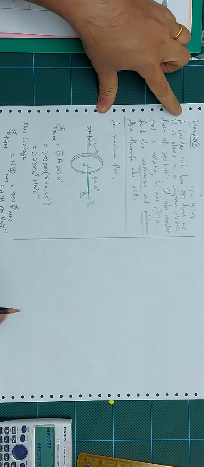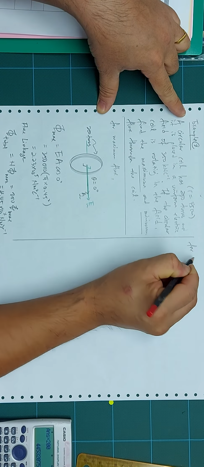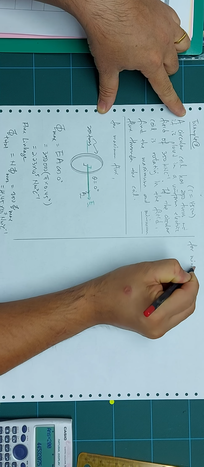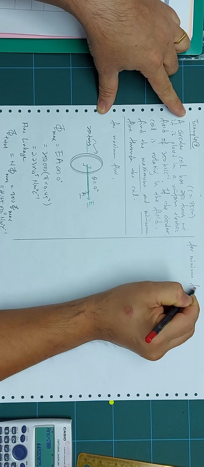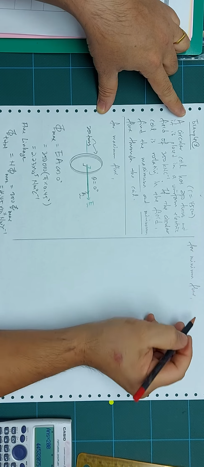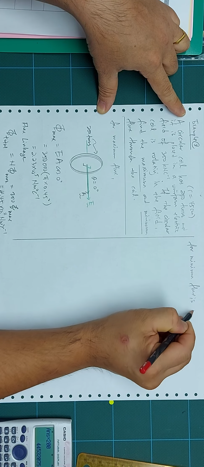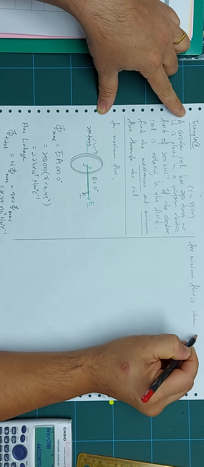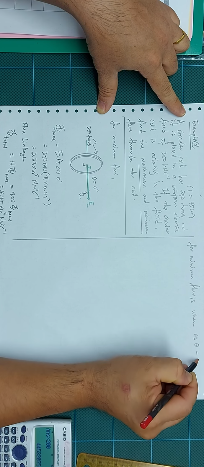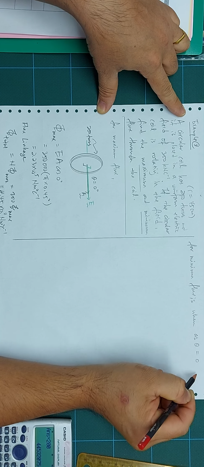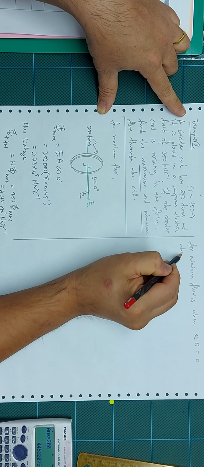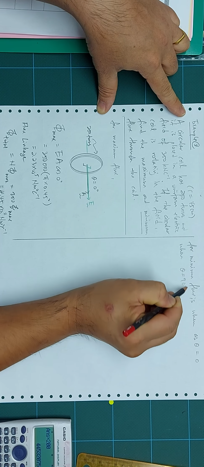Well, for minimum is very easy. Your minimum flux is when cosine theta is equal to 0, when theta is equal to 90 degrees.